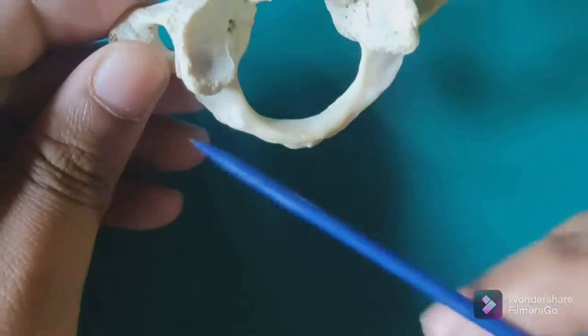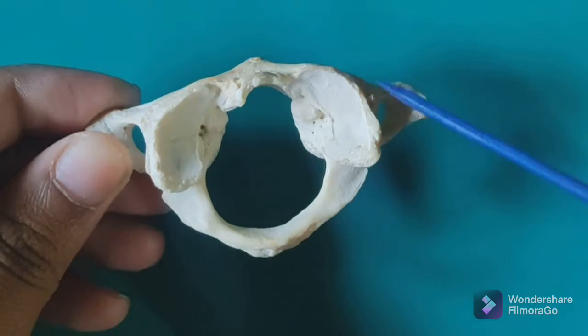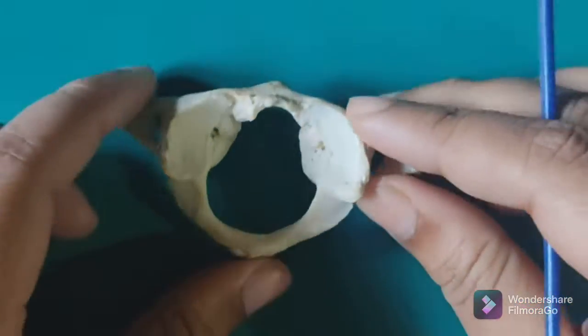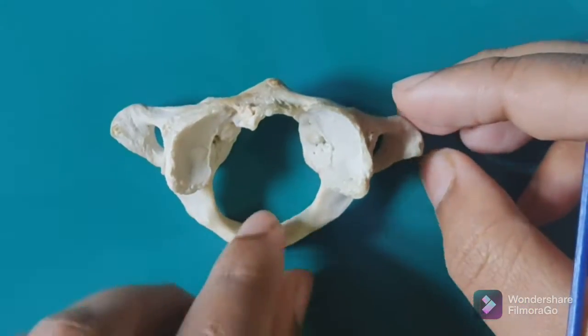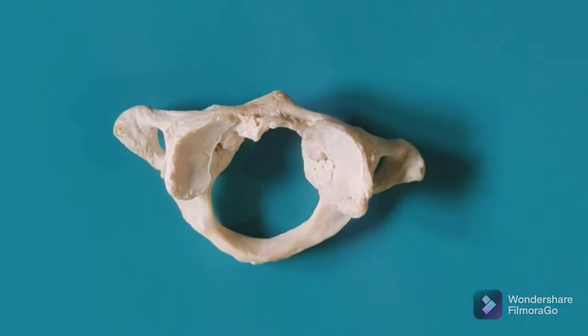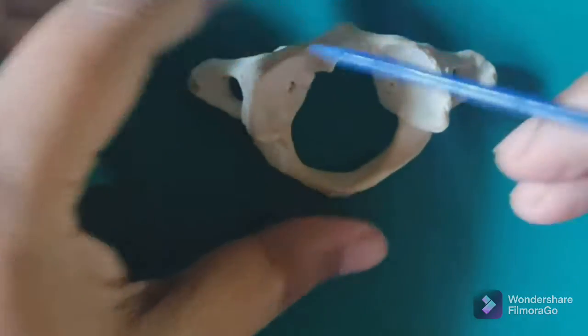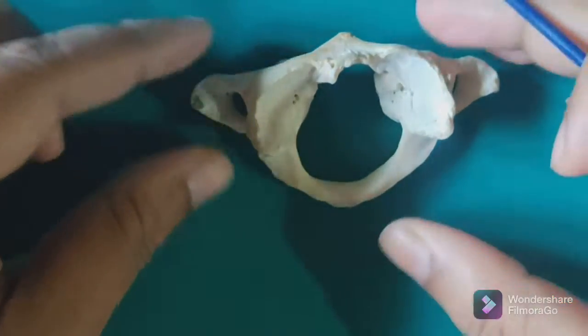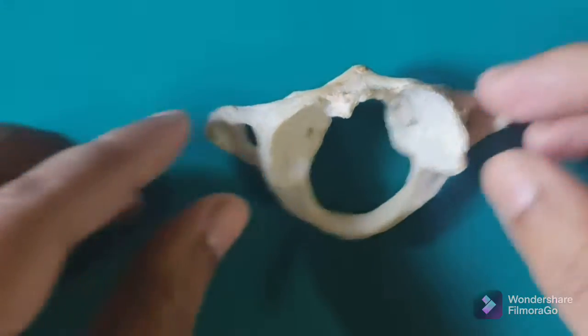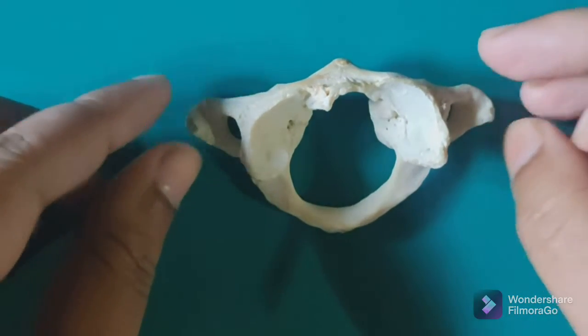It's actually a ring of bone, as you might understand by the shape. The reason it is called so is because it supports the skull above. It articulates with the skull at its occipital condyles. It is one of the main important bones of our axial skeleton, which keeps the skull in proper posture.